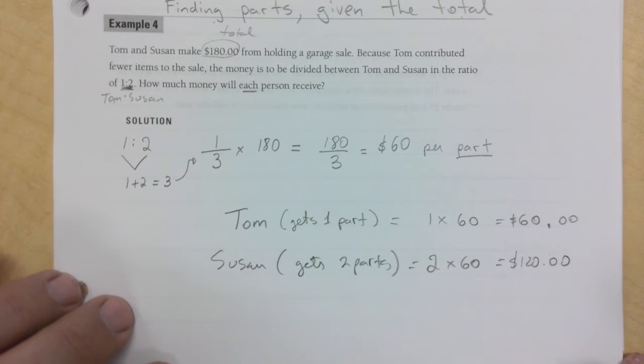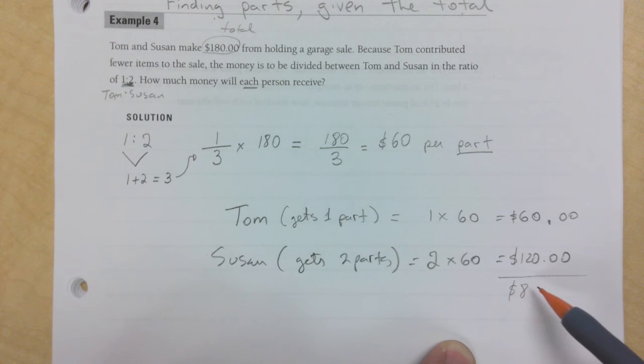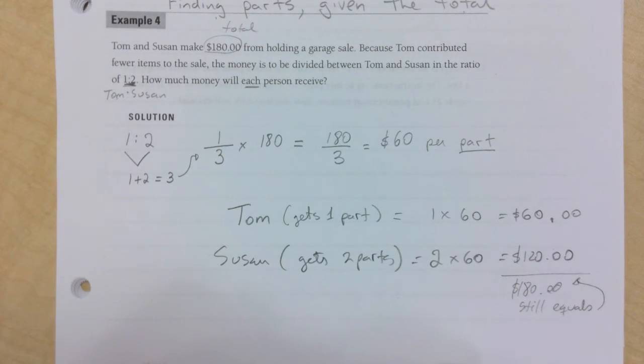The important thing to remember is that it still adds up to 180. That should be your check: it still equals 180, the total that is to be distributed among the people involved.